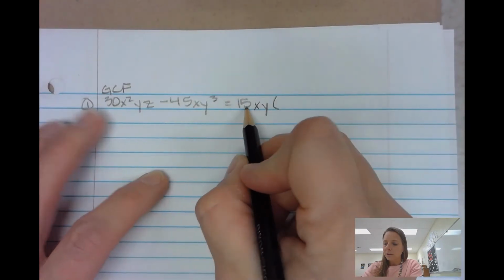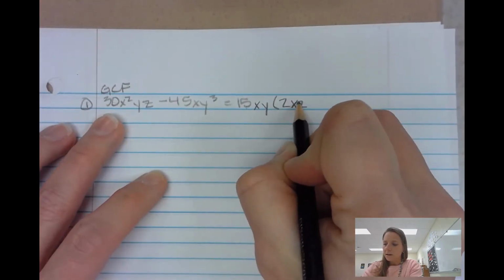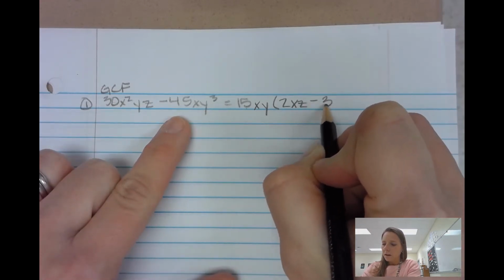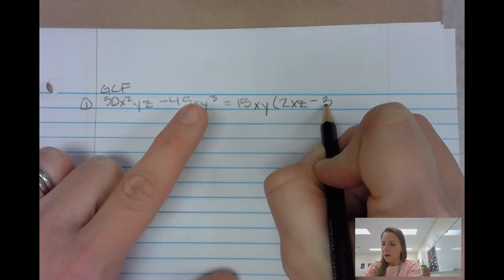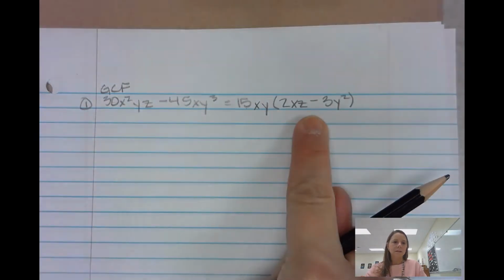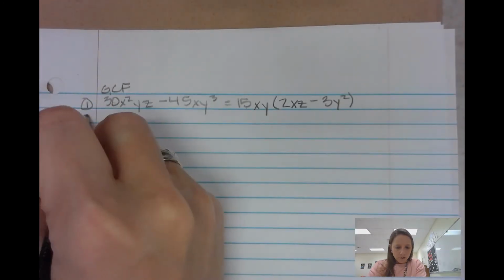So 15 goes into 30 twice. I was left with one of those x's and the z. Minus 45 divided by 15 is 3. And then I took an x out, I took a y out, so I'm left with y squared. Keep looking in the parentheses to see if you can do anything else. In this case, I can't. So we're going to move on.